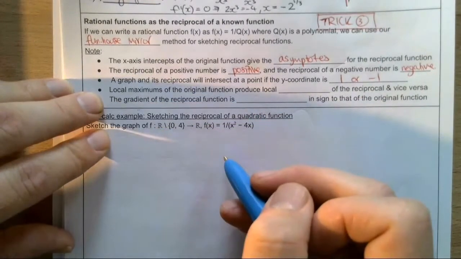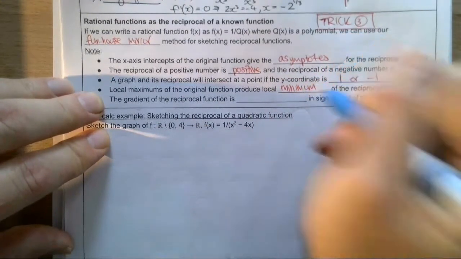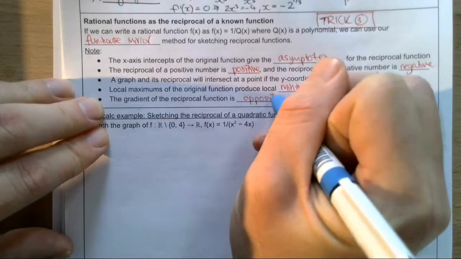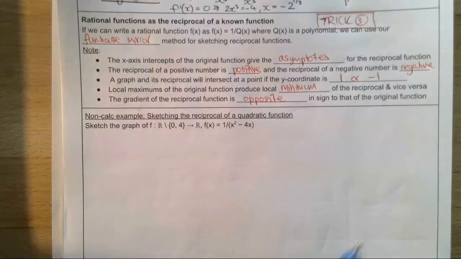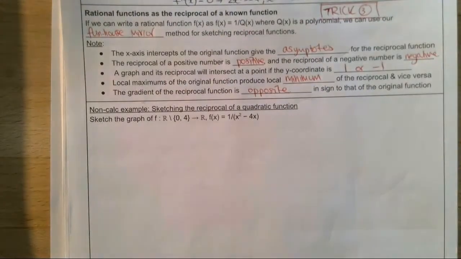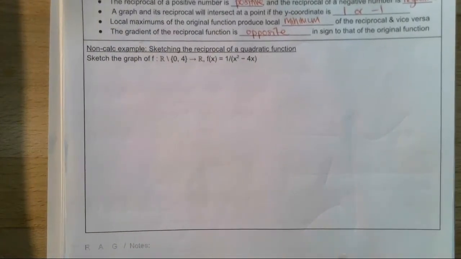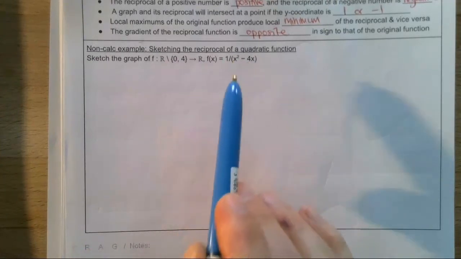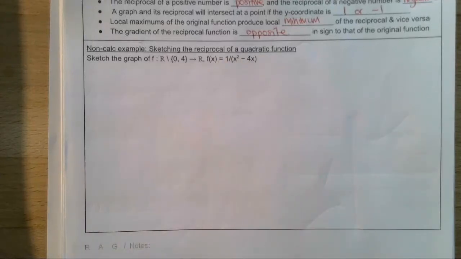If we've got a maximum of the original function, well then the reciprocal must be a minimum, so those reverse. And in fact, if one is going up, or the gradient is positive, the other must be going down, the gradient is negative. So those are our rules for how this funhouse mirror idea works. And so let's try it with one here. Pause the video, and then in your workbook, have a go at sketching 1 over x squared minus 4x by first thinking about y equals x squared minus 4x. Pause the video, have a go.